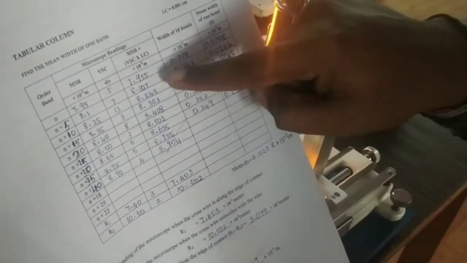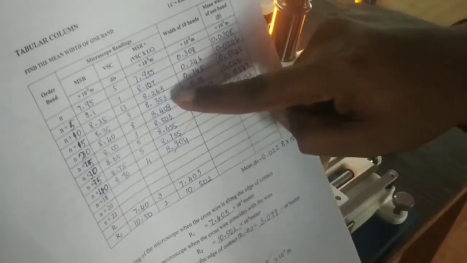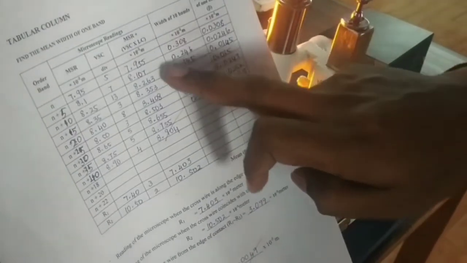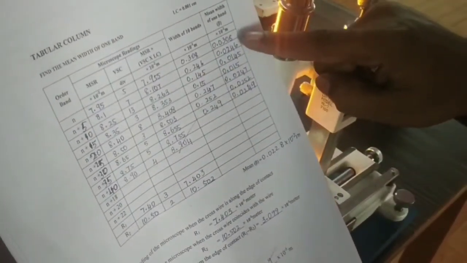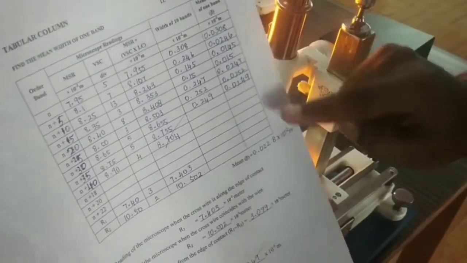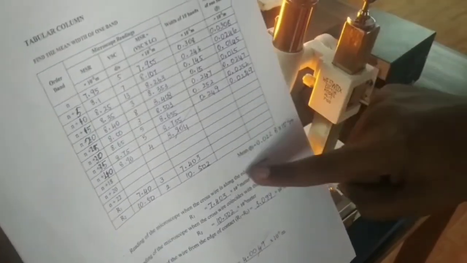Similarly, the difference between n plus 5 and n plus 15 on the total reading gives the width of 10 bands. We have to find the width of 10 bands at each position. From that, we find the width of one band by dividing by 10. After that, find the mean of all those values. It will give you the width of one band, that is beta.